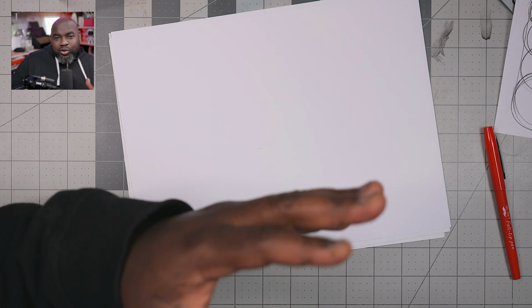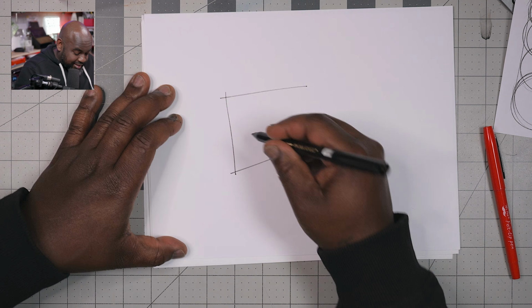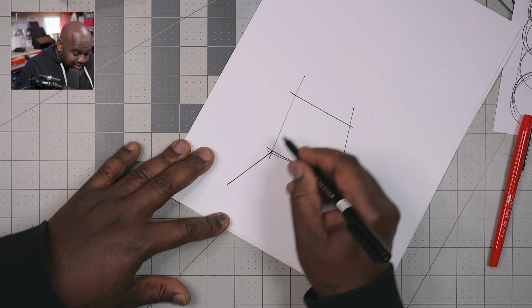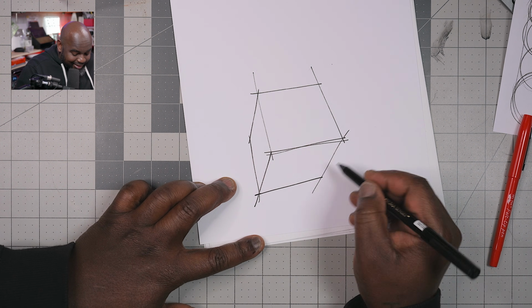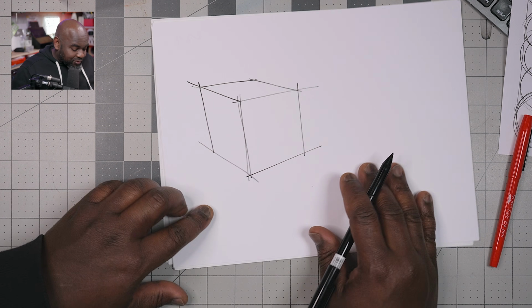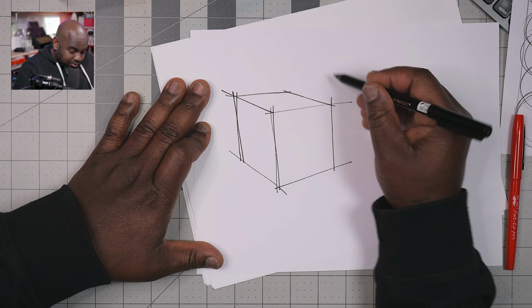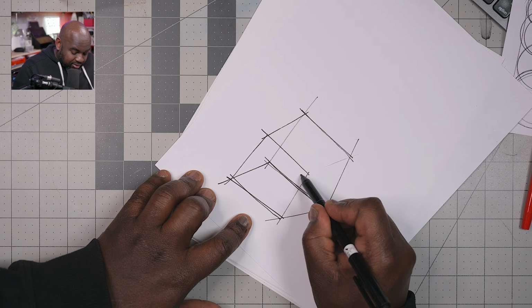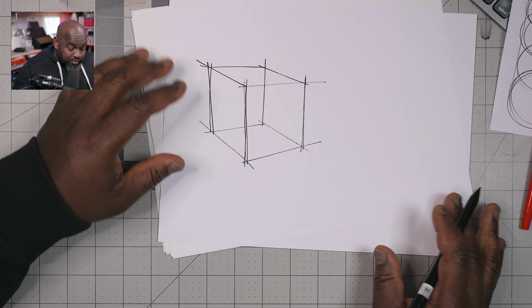Now, to kind of bridge between 2-point and 3-point, I'm going to start with a 2-point cube here. If you were practicing fanning your lines, you should be able to do something like this. I'll talk about line quality and why I sketch the way I do here in a future video. But 2-point perspective should look something like this. Let's make this one a little more parallel. We can draw through as well, like so. All right, cool. So now I have my 2-point perspective cube.